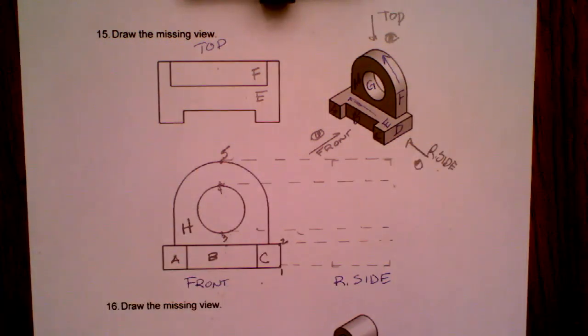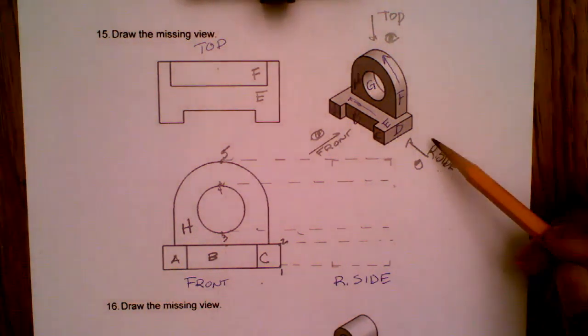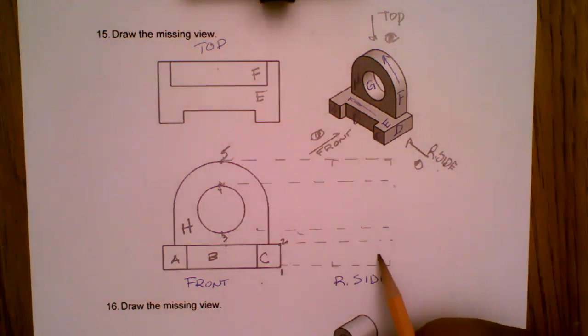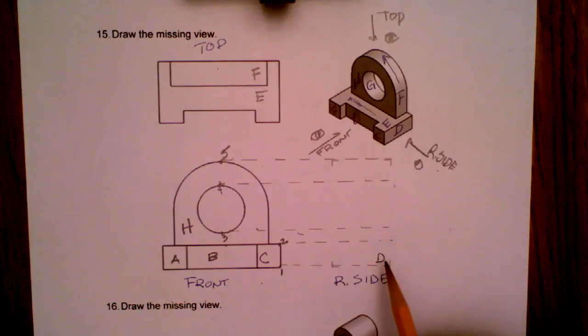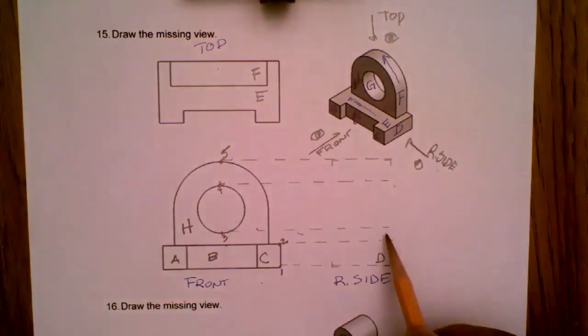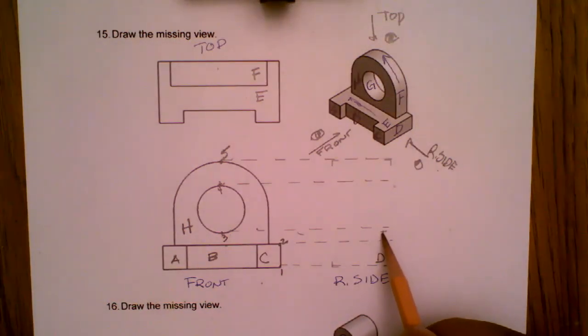So I projected all of those points. And now I got to look in the side view and see what's solid. So this is going to be surface D. And right above it is surface F. So I'm going to put F right here.